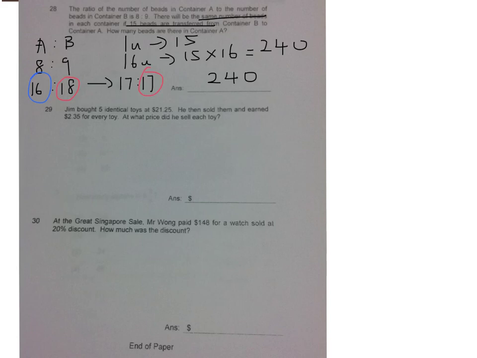Question 29. Jim bought 5 identical toys at $21.25. He then sold them and earned $2.35 for each toy. At what price did he sell the toys? Okay, so there's $21.25 in total. We divide by 5. Okay, so he bought each toy at $4.25.